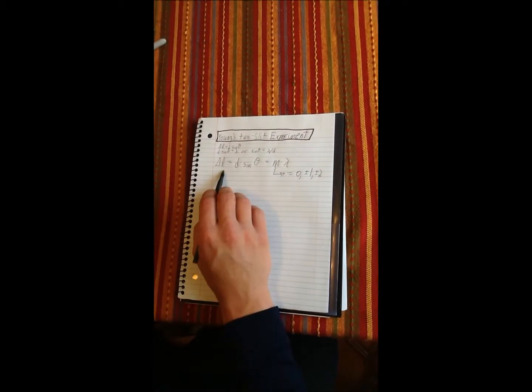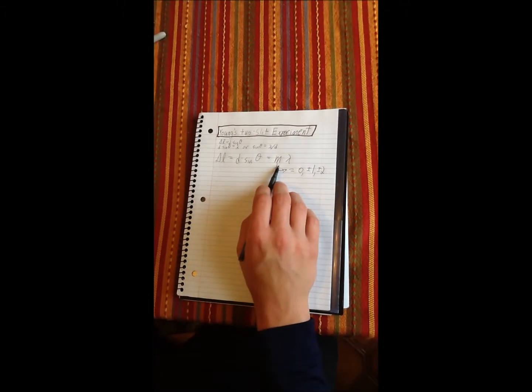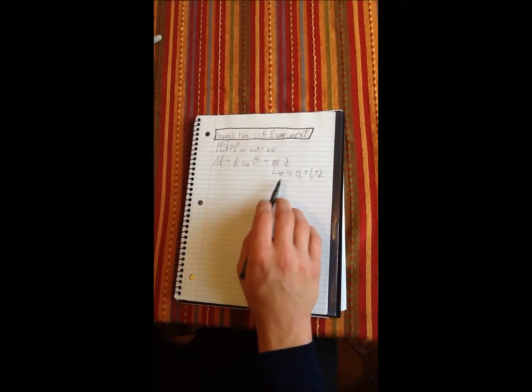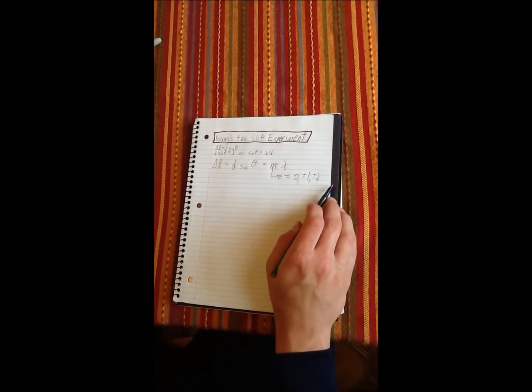In general, a bright fringe occurs whenever the path difference, change in L, equals d times sine theta, is equal to m times lambda, where m equals 0, plus or minus 1, plus or minus 2, and so on.